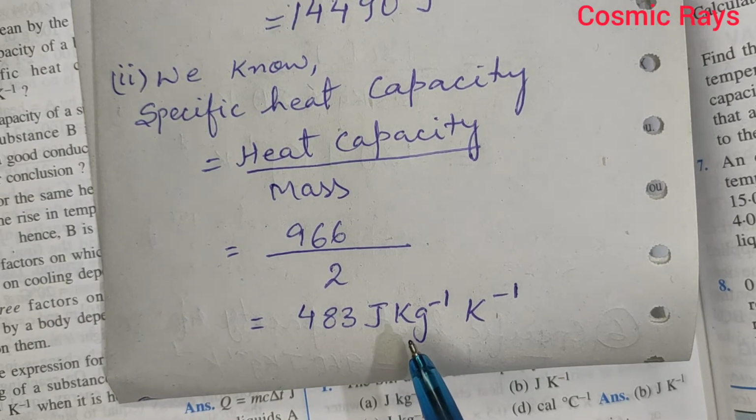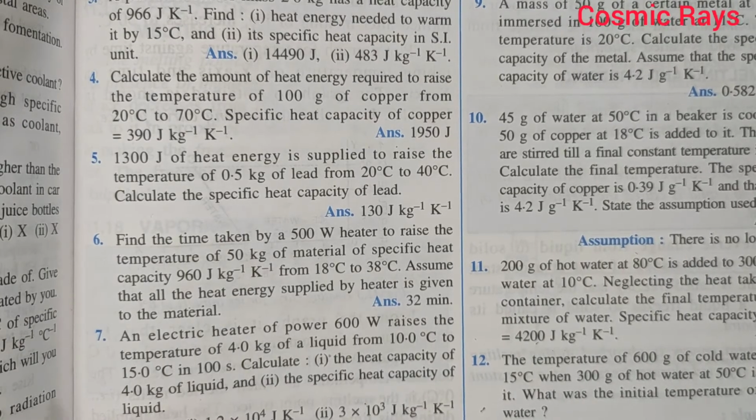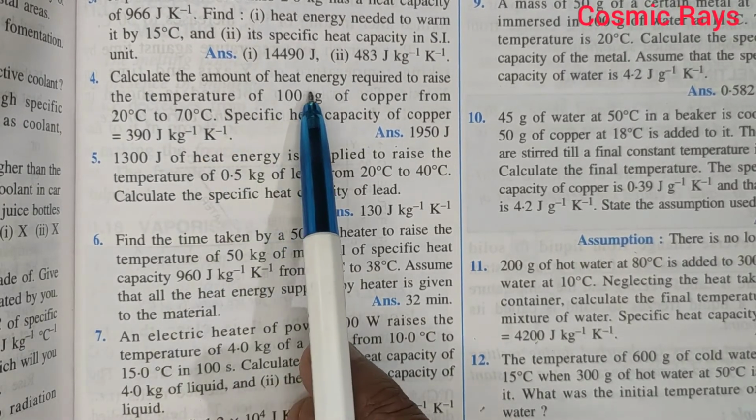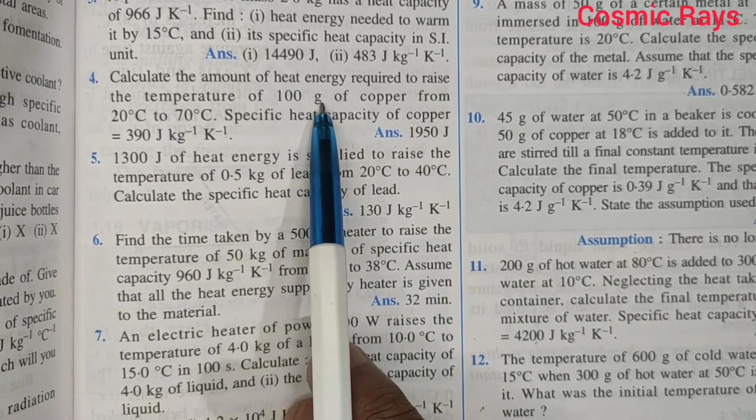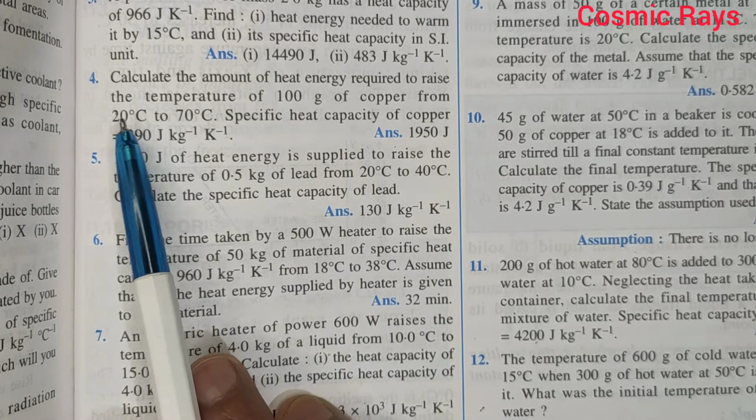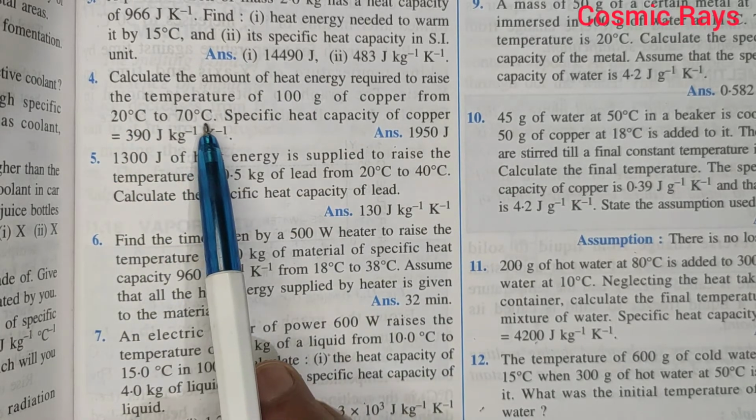Question number 4 says, calculate the amount of heat energy required to raise the temperature of 100 grams of copper from 20 degrees Celsius to 70 degrees Celsius.